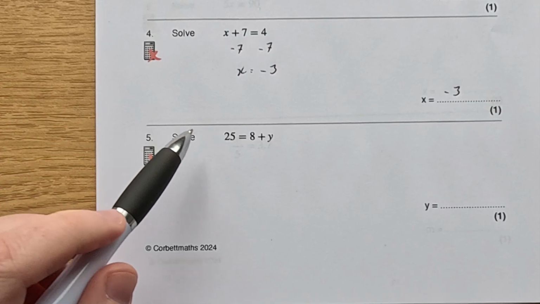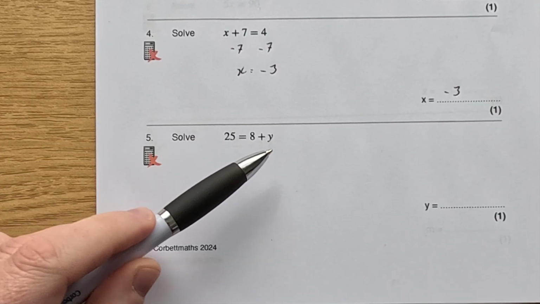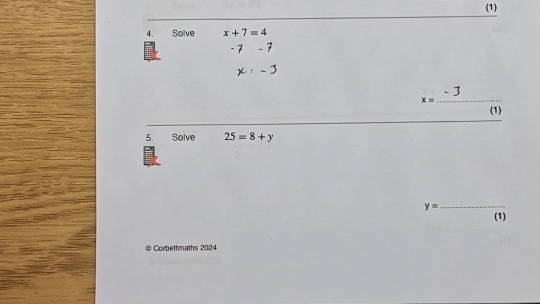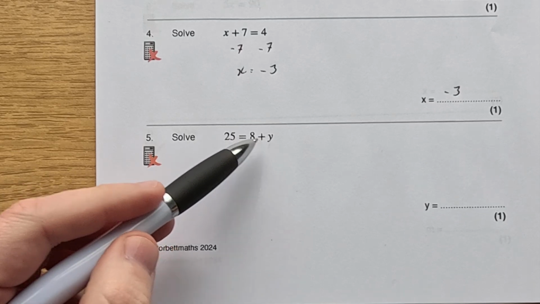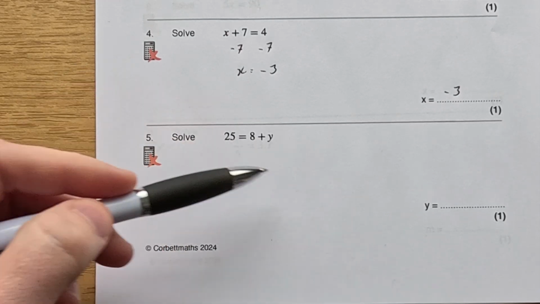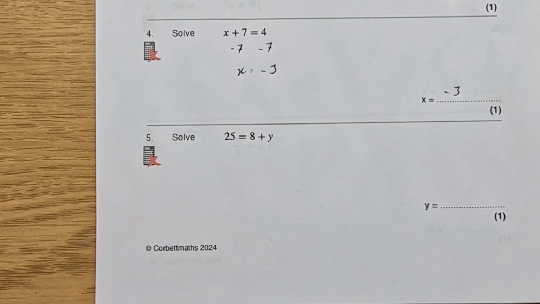So question number 5, we've been asked to solve 25 equals 8 plus y, and we want to find out what y is. This question is a little bit different than those we've looked at so far, because here we've got the y on the right-hand side rather than the left-hand side. You could, if you want to, turn it around, but you don't need to. We want to get the y on its own because we want to find out what y is.